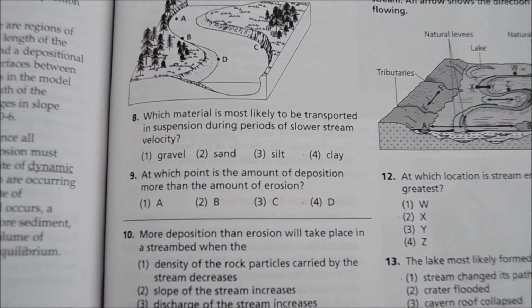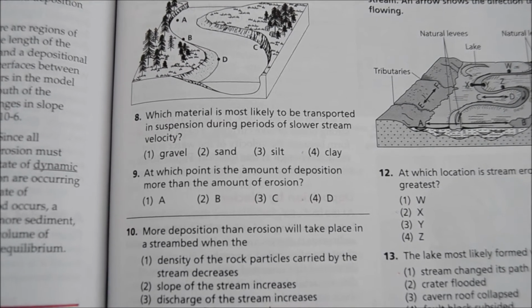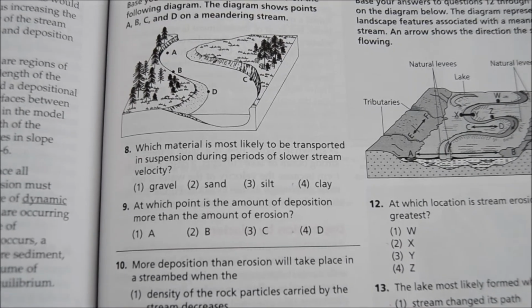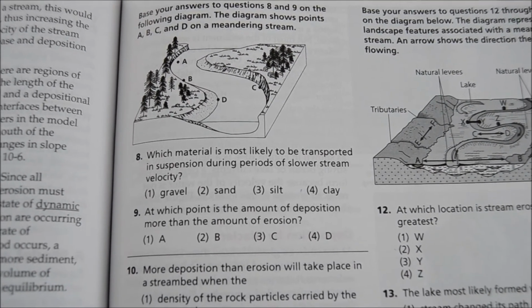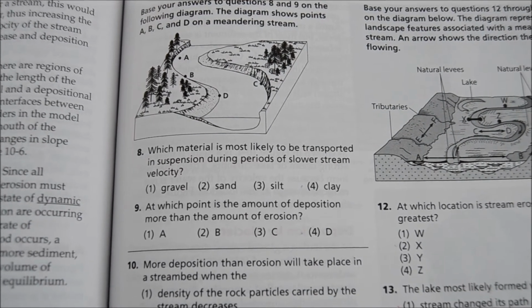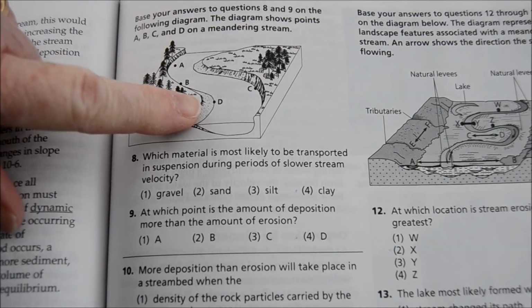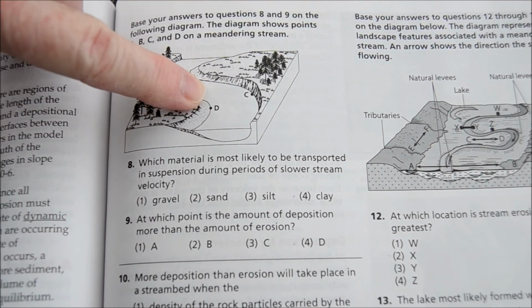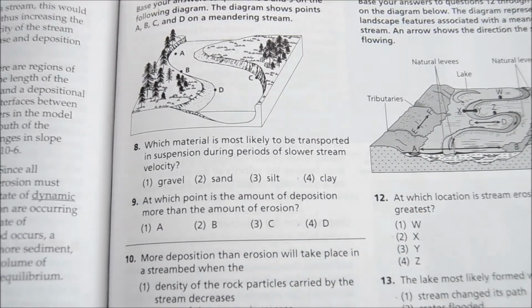Number 9. At which points is the amount of deposition more than the amount of erosion? Well, I'm depositing more on the inside of a meander, and I'm eroding more on the outside. So if I'm depositing, I need to look for the inner part of the meander, and that would be choice D. You can actually see how the sediments have been deposited. They're building up. Where the outside is eroding, your bank is getting steeper.